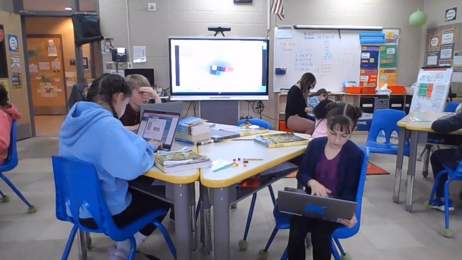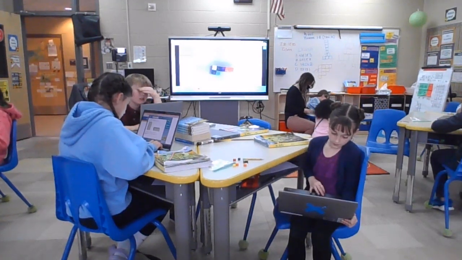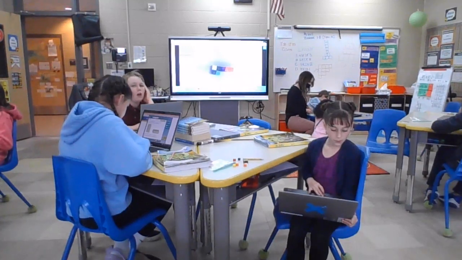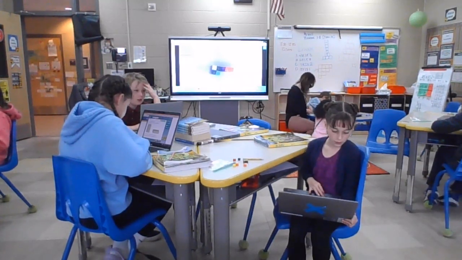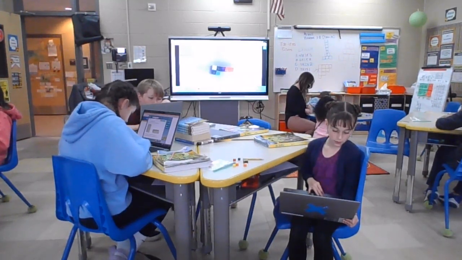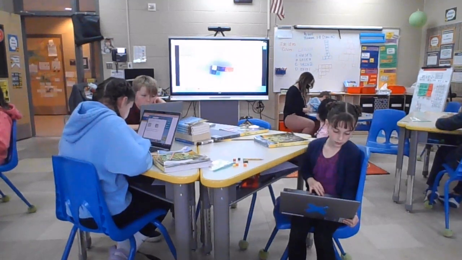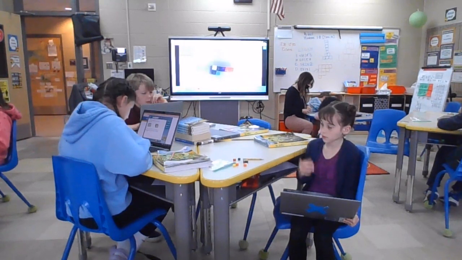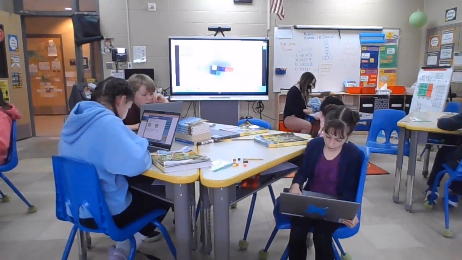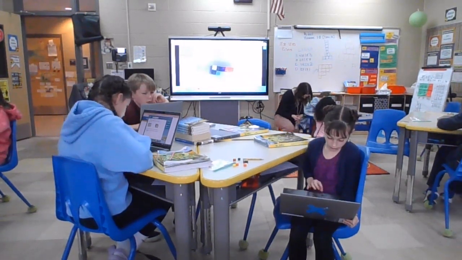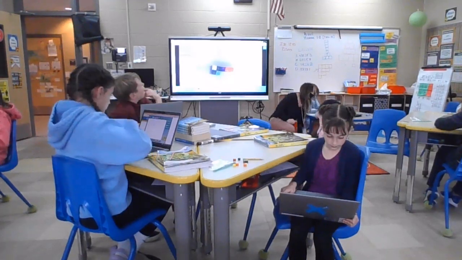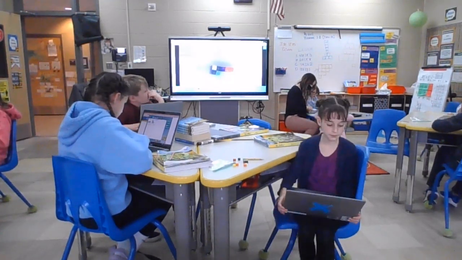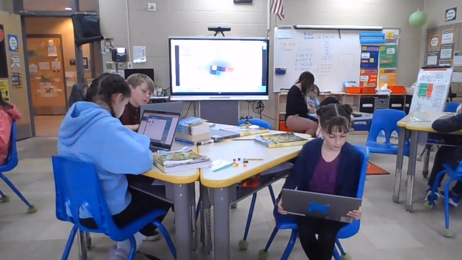How many are in the second one? 5. Good. So are they equal to each other? Yeah. Alright, what about number 7? The first one has 4. Good. 5. Okay, so which one's bigger? 4 or 5? 5. Okay. And what sign are you going to use? Good. Awesome.